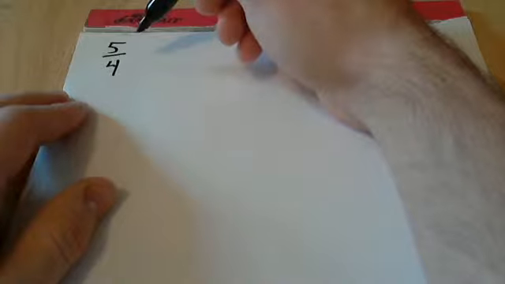Alright, in this video I'm going to try to show you how to change from a mixed number to an improper fraction and vice versa. So let's start with something simple like 5/4. We know that this is an improper fraction because the numerator is bigger than the denominator.